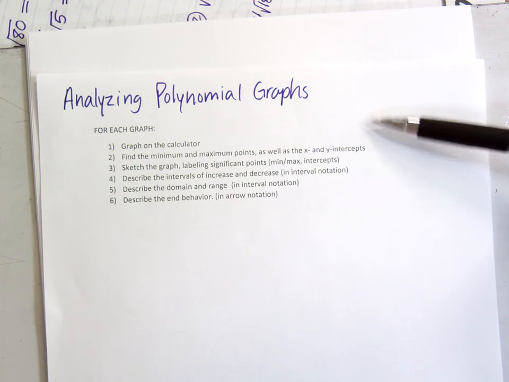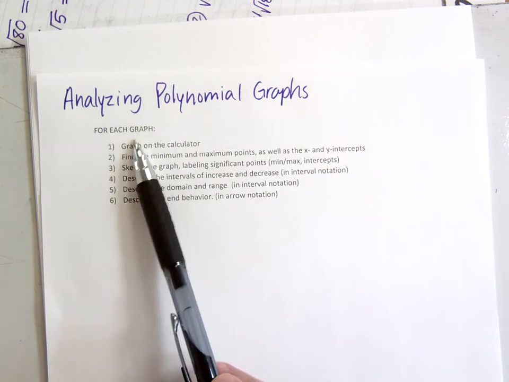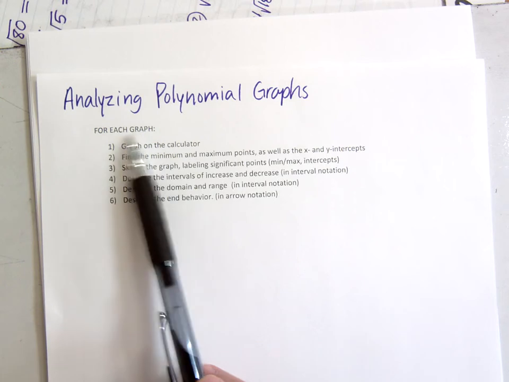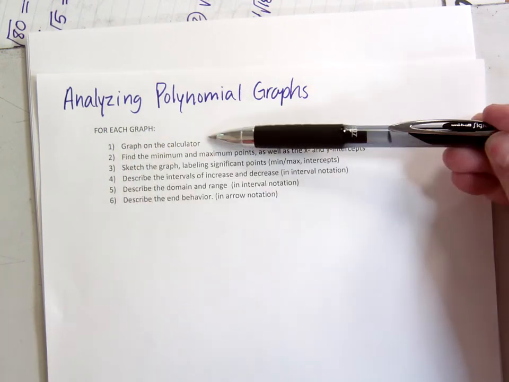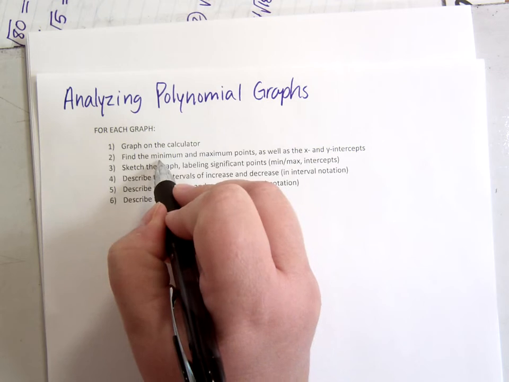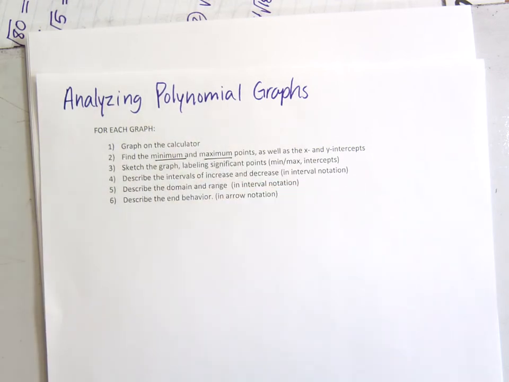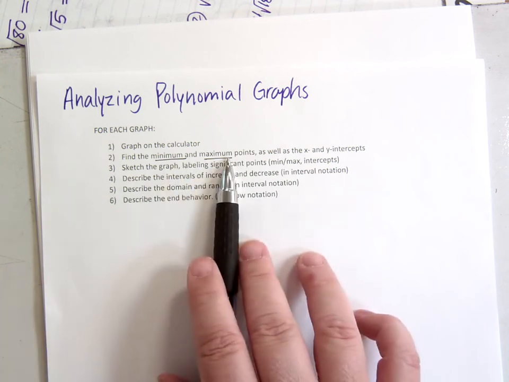So basically, this is the same thing as what you're going to be told to do for your homework. You're going to be given a polynomial equation, and it probably should say for each function. For each function, you're going to graph it on the calculator. You're going to find the min and max points. And really, we're going to also label whether they're a local min, which means the same thing as relative min, or a local or relative max, or if it's an absolute min or max.